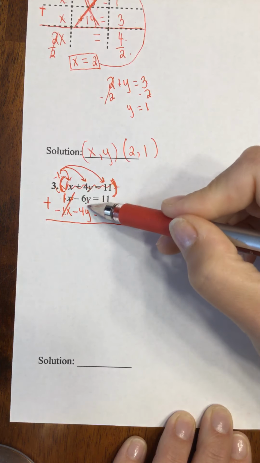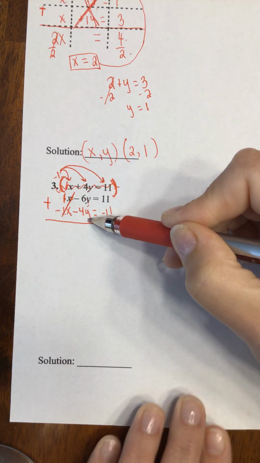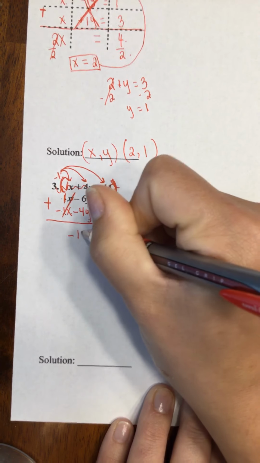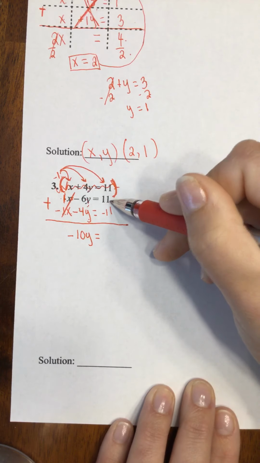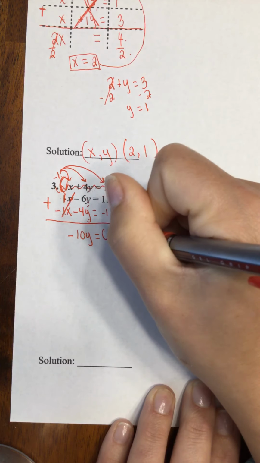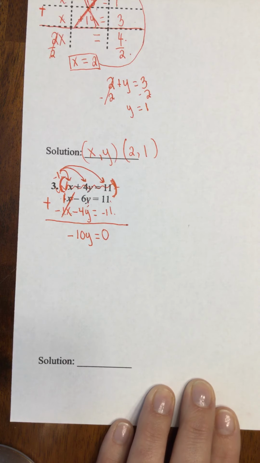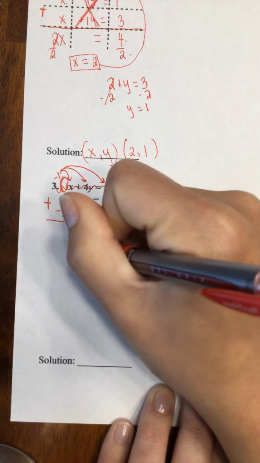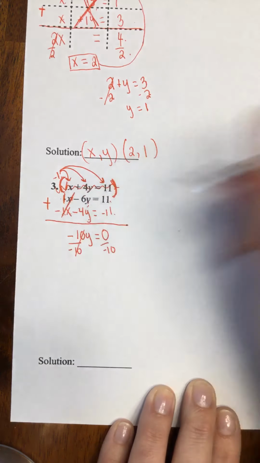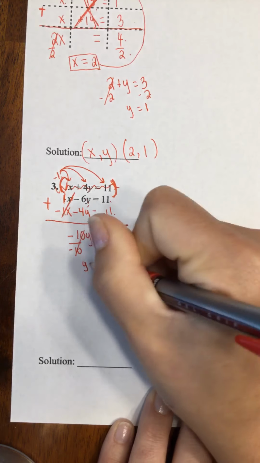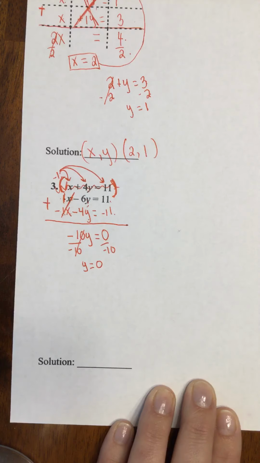Now I have negative 6y and negative 4y, and if I add those together, I get negative 10y equals, and 11 minus 11 gives me 0. In order to get y alone, I divide by negative 10. The 10s cancel out, and that would give you y equals 0.